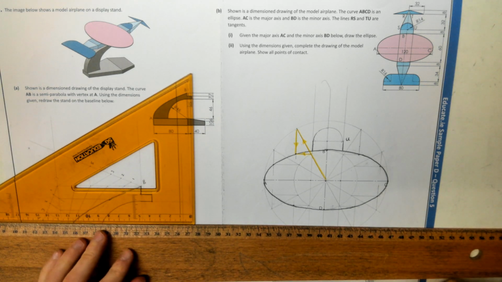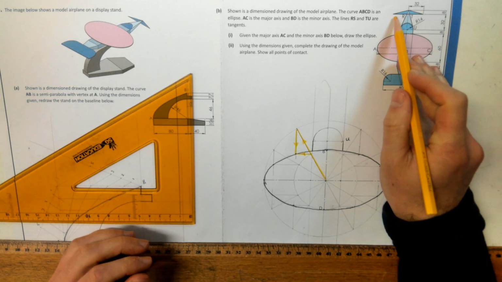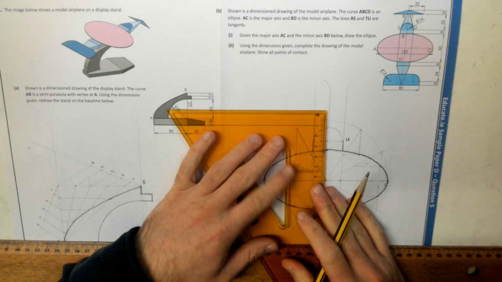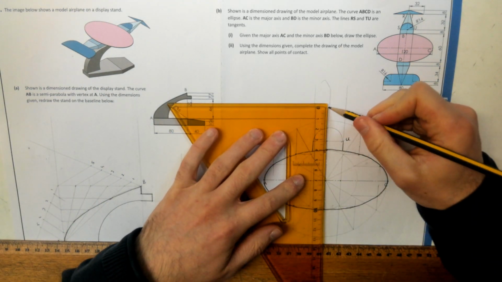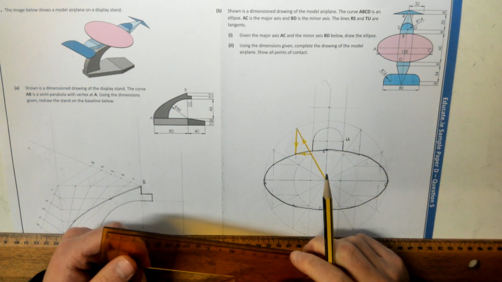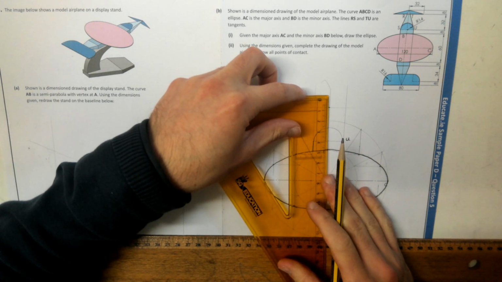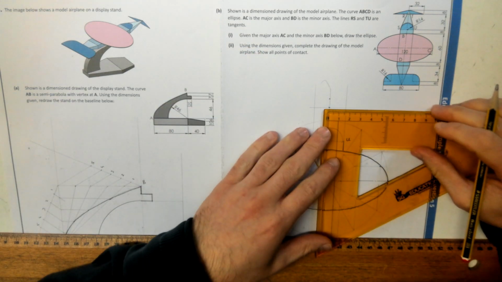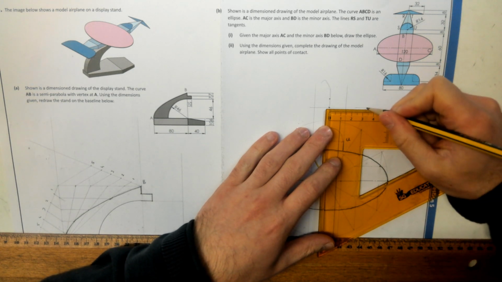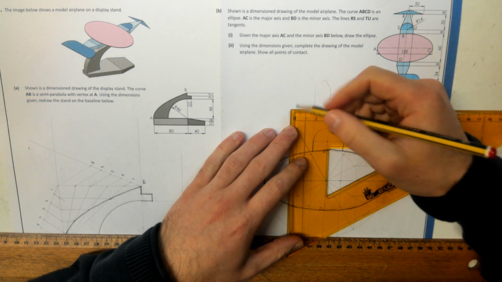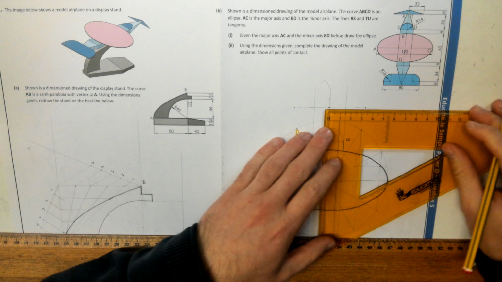And then I go up a further 32 for this line here. And then to get the top point, it's another 8 mil up after that. And it goes 32 mil out each side. So 32 mil out there. And 32 mil out there.